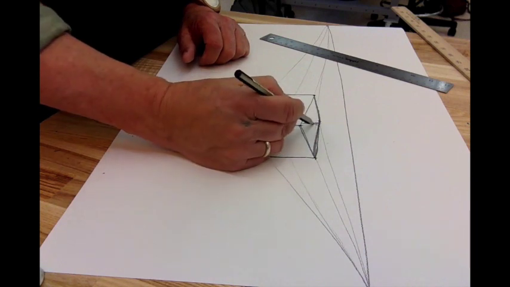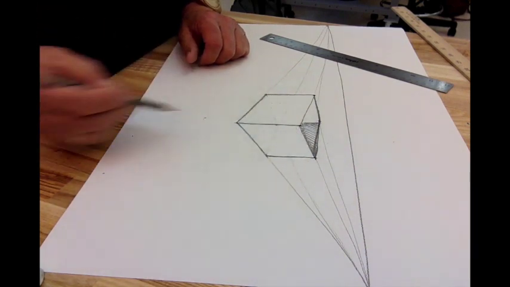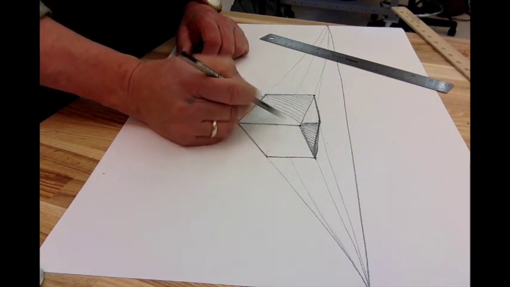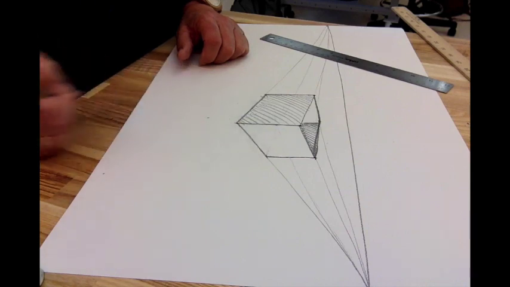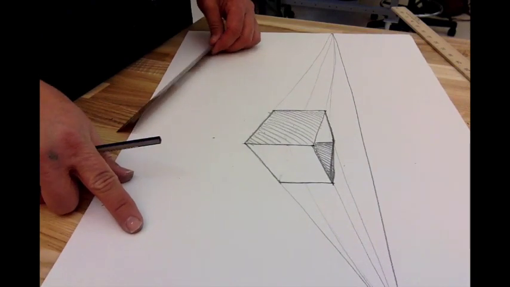If I want to add some value, some shadow, and do it again on this side lightly, you can see how that dimensional illusion starts to happen. So let's just do this same process one more time.